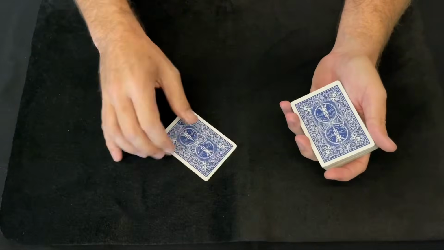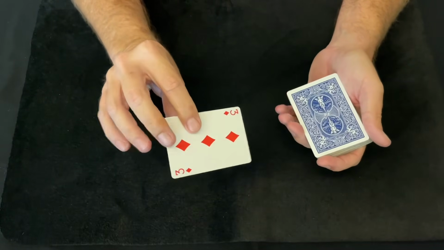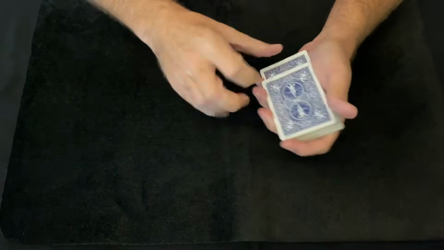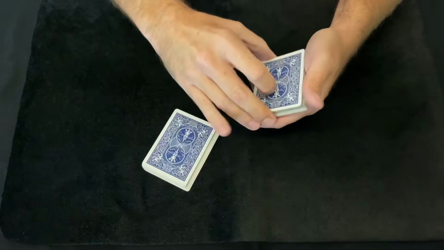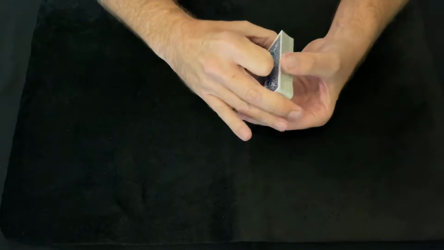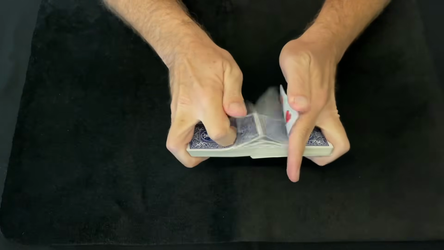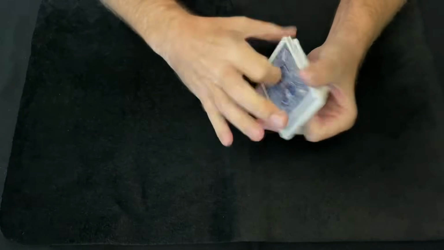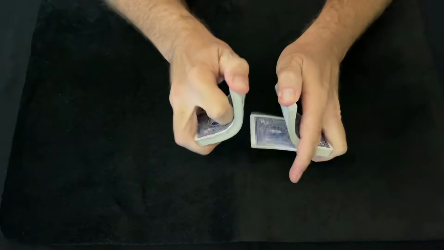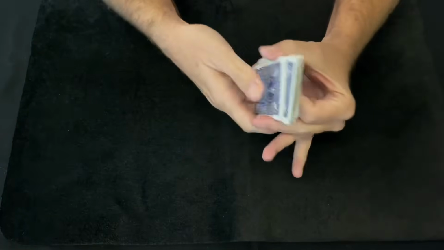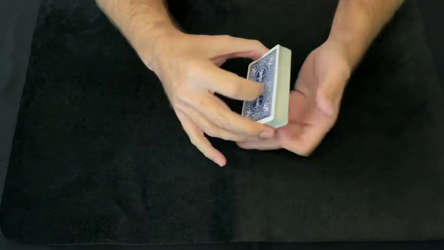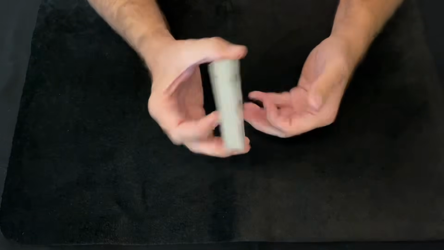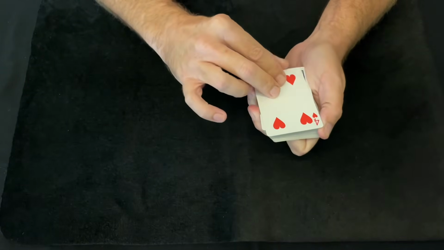Let's just assume that they pick this card right here. They look at it, don't show you. You take their card, lose it somewhere in the middle of the deck. You have no idea where it is, but because you're a magician, you probably do. Give the cards a few shuffles, completely losing the location of their card. Now, you're going to show the spectator that the card is actually lost somewhere in the middle of the deck, okay? So it's not on the bottom, and it's not even on the top.